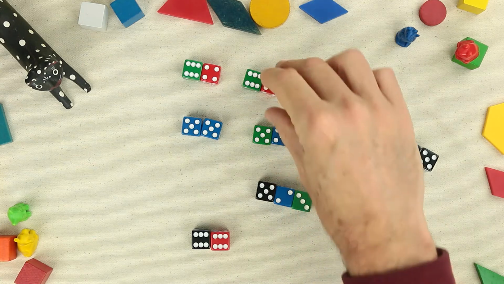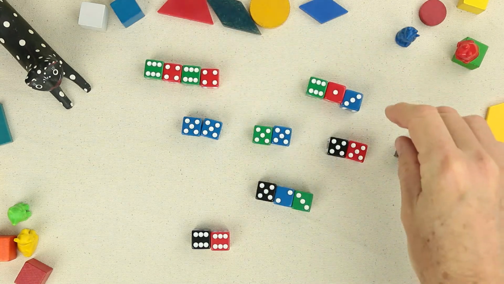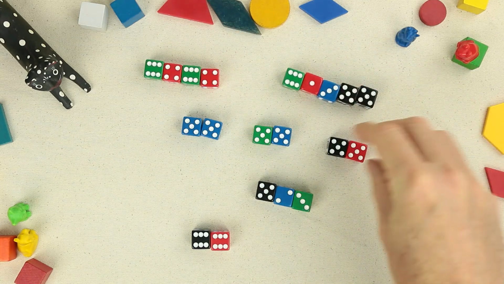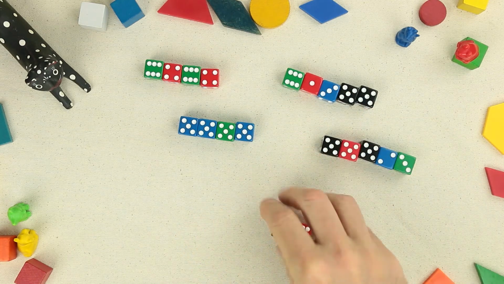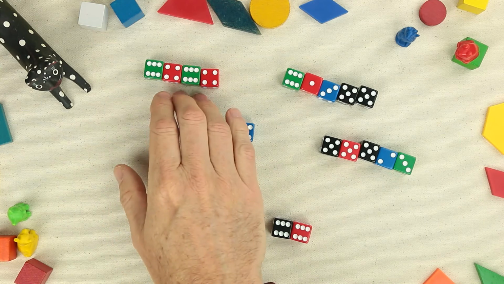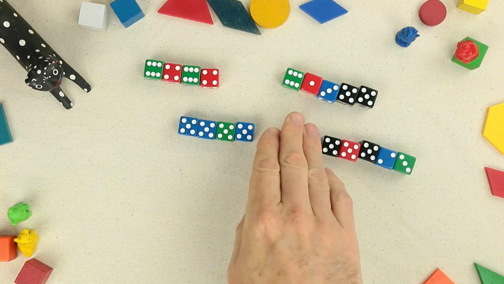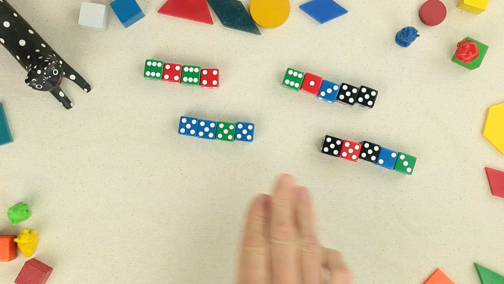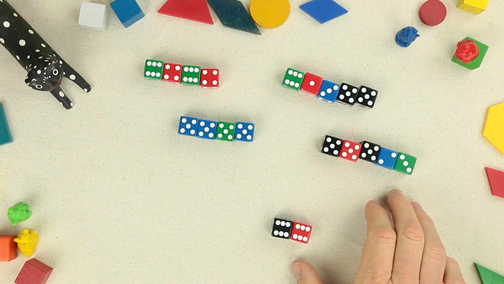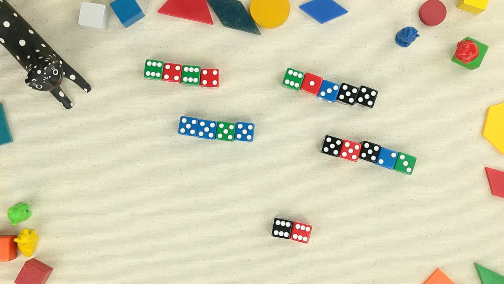What if we put these together, and we put these together, and these together, and these together? How many? How many? How many? How many? And then these two. How many altogether?